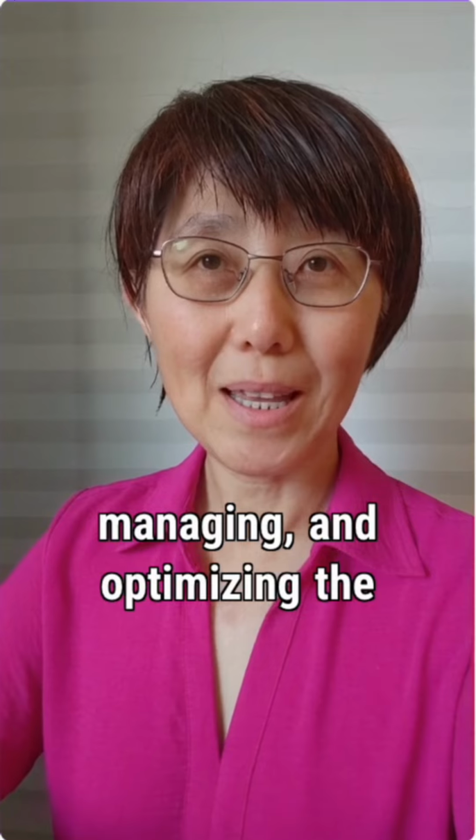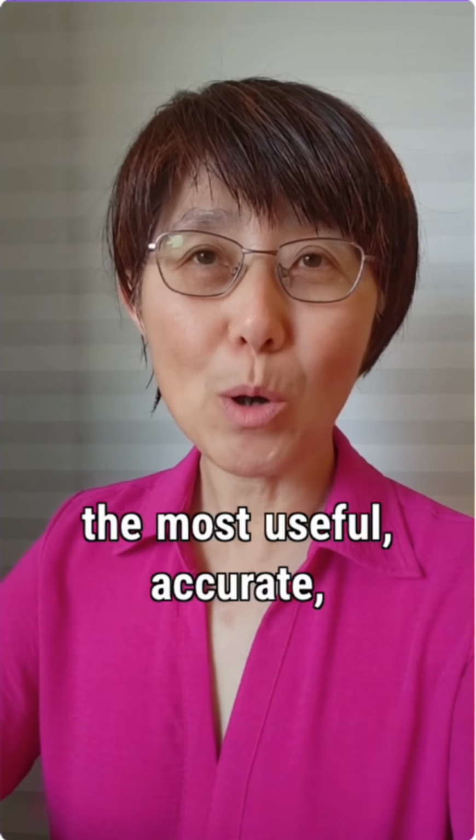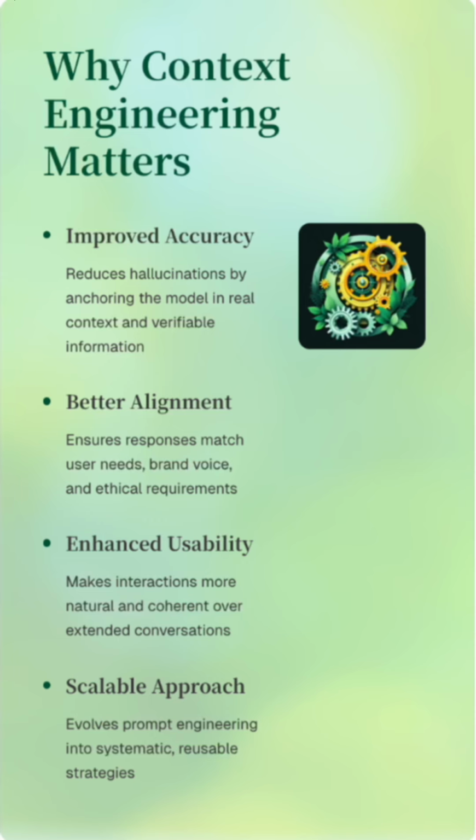Context engineering is the practice of deliberately shaping, managing, and optimizing the context in which an AI system operates so that the AI produces the most useful, accurate, and aligned responses. Why context engineering matters. First of all, it improves accuracy, reduces hallucinations by anchoring the model in real context.